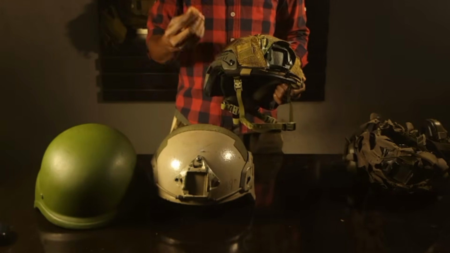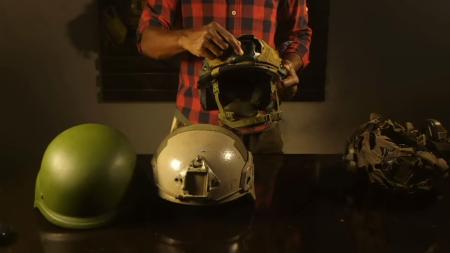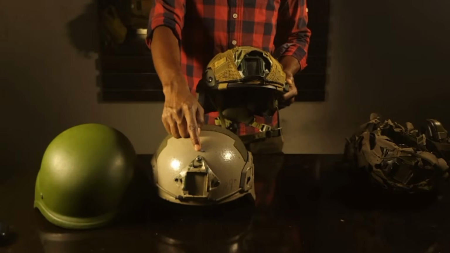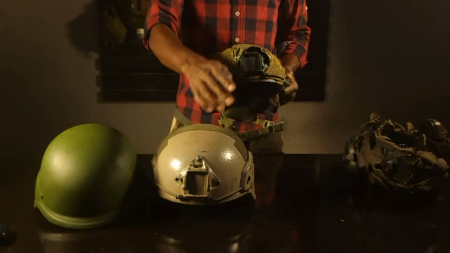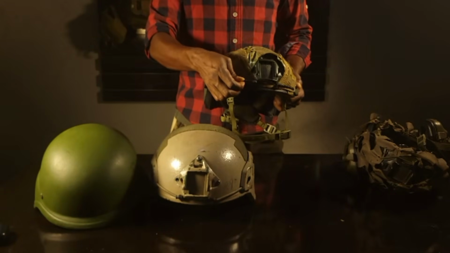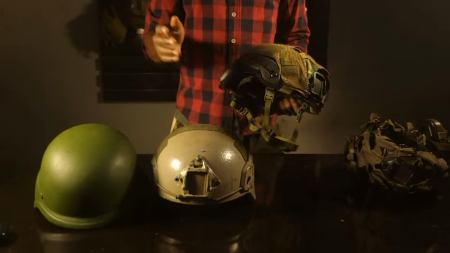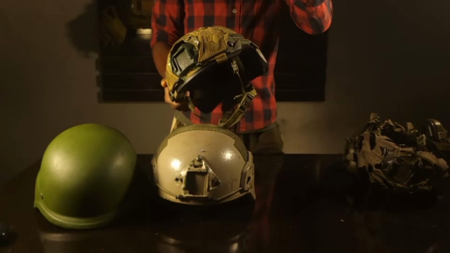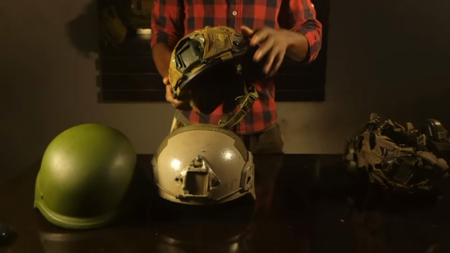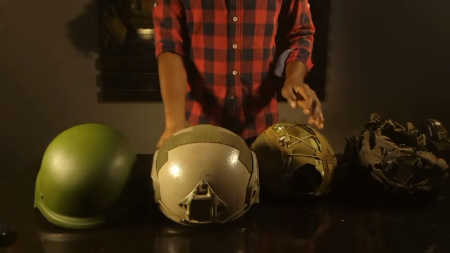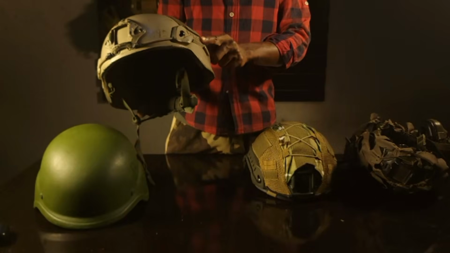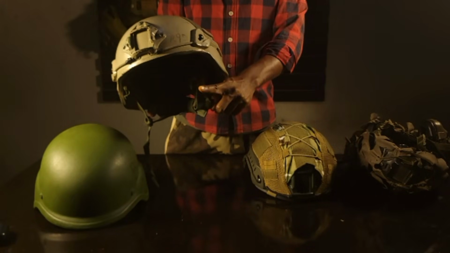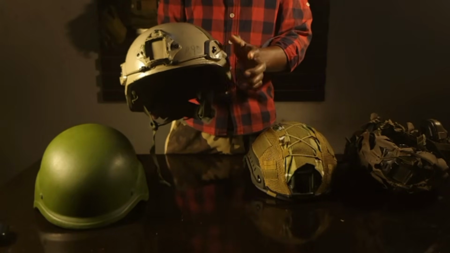The protection by percentage is very little, so you have the same thing as you have on this cut helmet: the helmet shroud, a retention cord, and two rails that allow you to mount your air protection. Unlike this one, if you mount air protection on this rail, you cannot use it. So basically, it doesn't work with air protection.